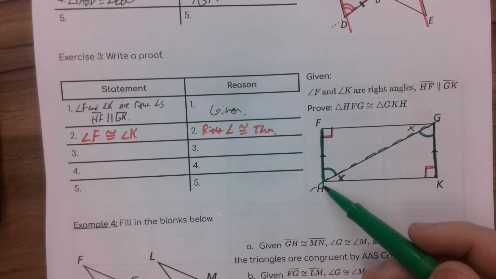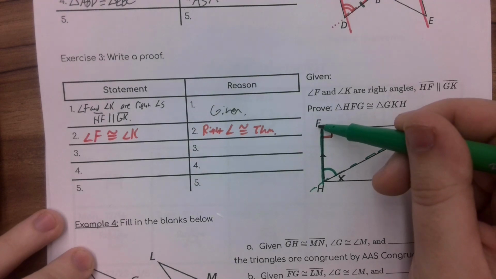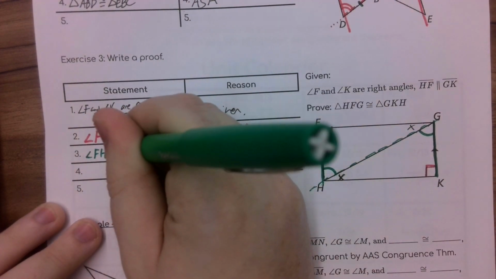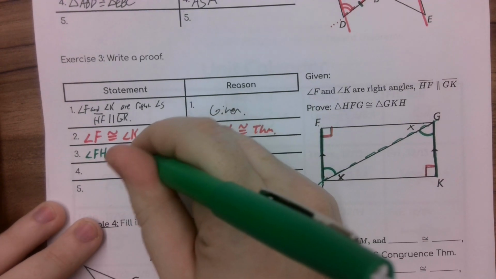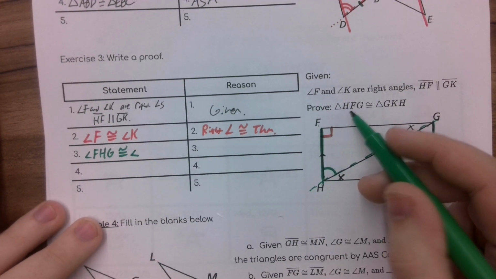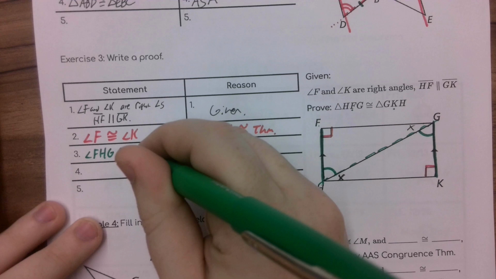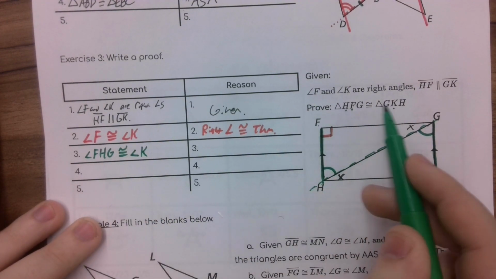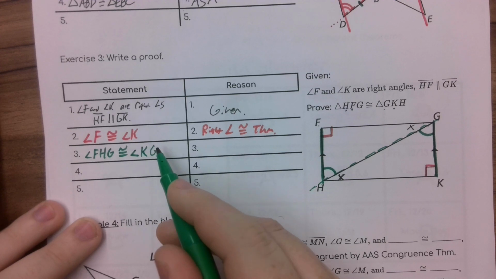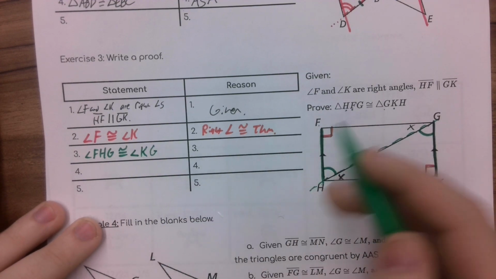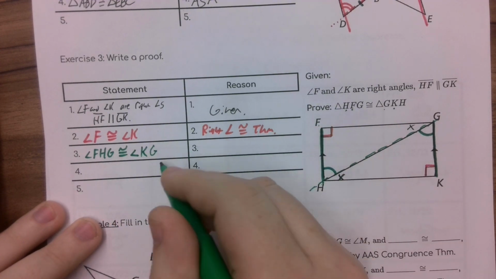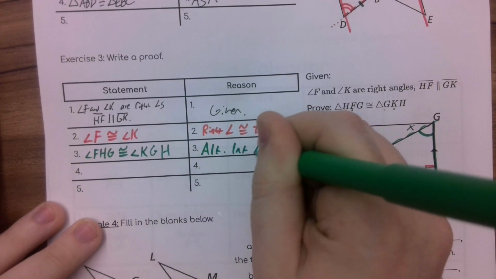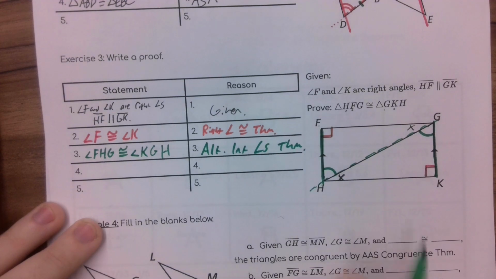But what can we call this angle here? Well, I'm going to call it FHG, which is congruent to, in our proof statement, F is congruent to K. So the first letter here is F, the first letter here has to be K. H is congruent to G, so I'm going to call this KG, and G is congruent to H, so I'm calling it H. This is using the alternate interior angles theorem.